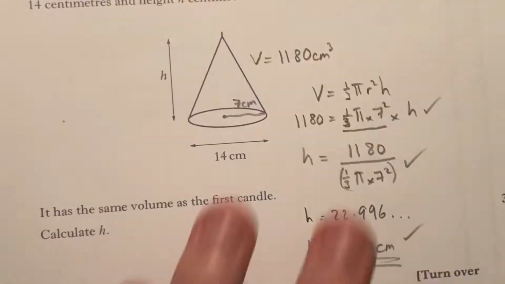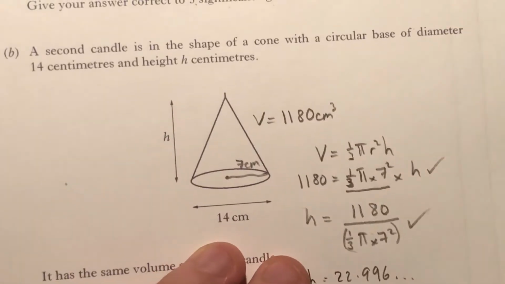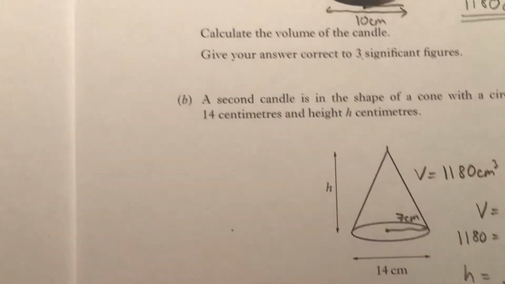Okay, so that's 6 marks in total. That should take you about 9 minutes when you're doing that in the final exam.